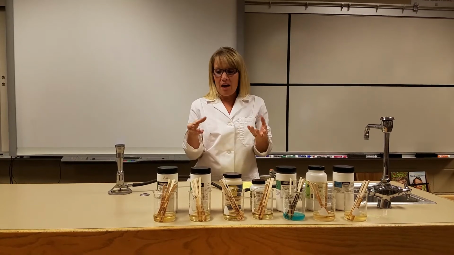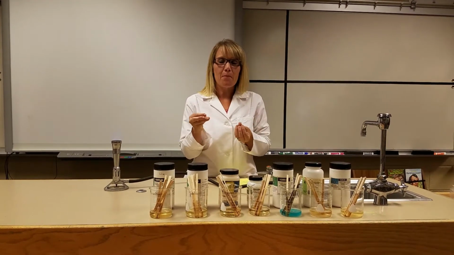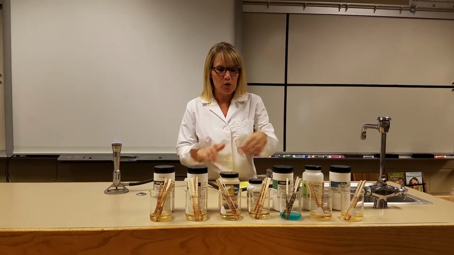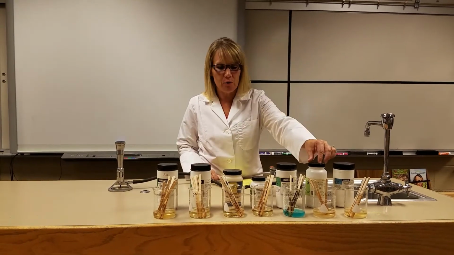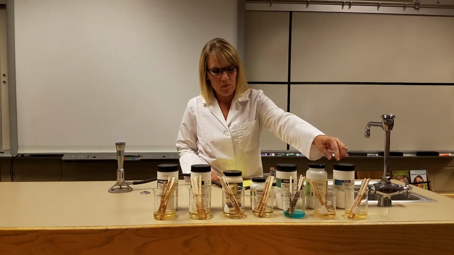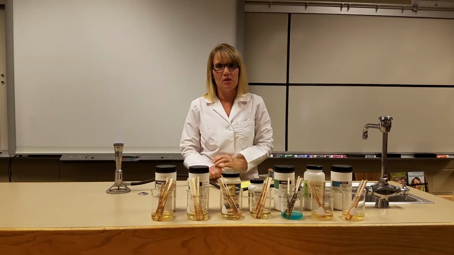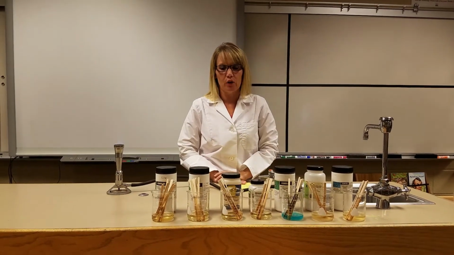And if I just had those out, they're basically all white powders with the exception of cupric chloride. And I mix them with water to form these solutions. And you can see that they look very much the same. It's hard to tell which one is which just by looking.